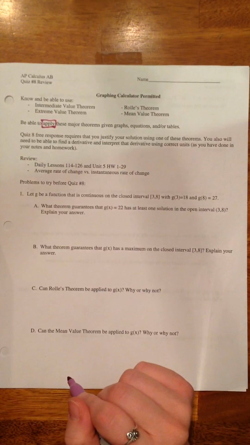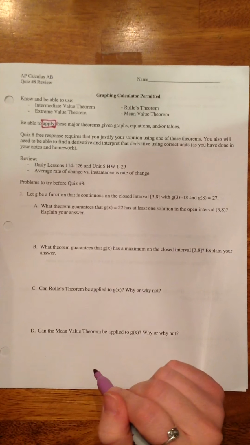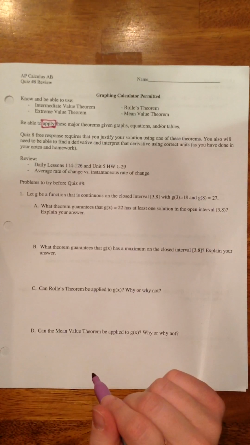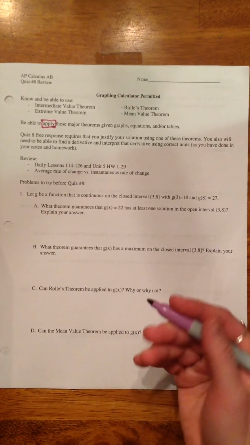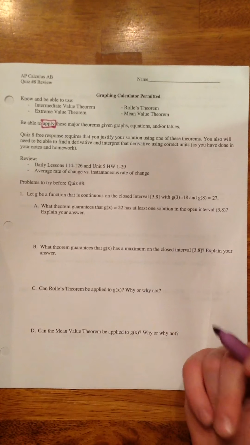So if you haven't done your homework, do it. Make sure you are totally caught up because this will help you. Also, try this review. This will also help you.